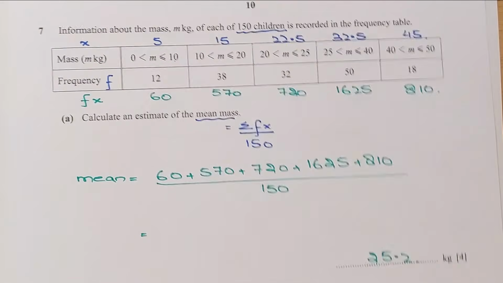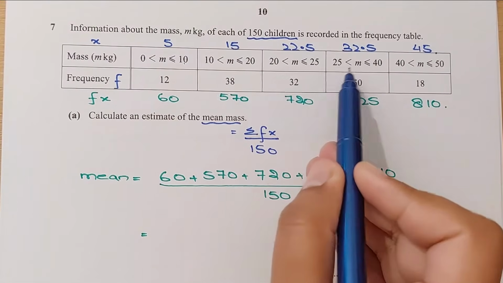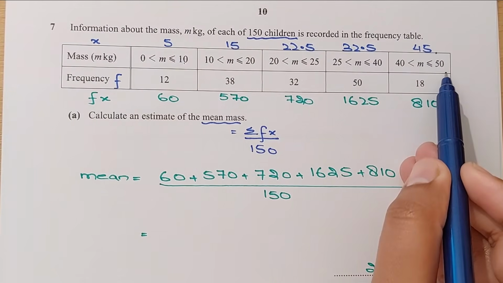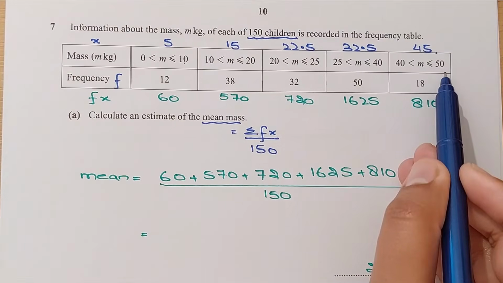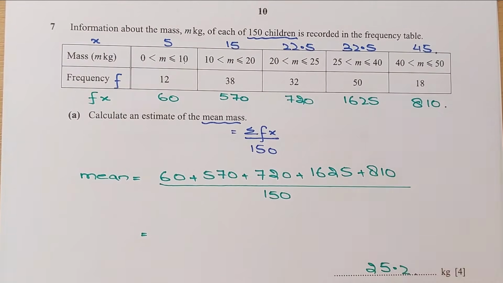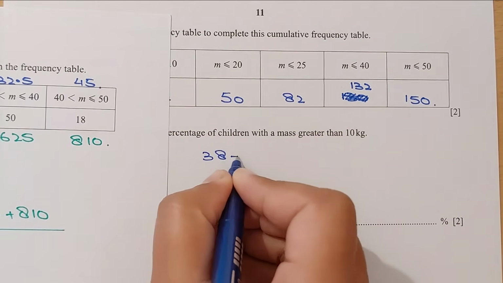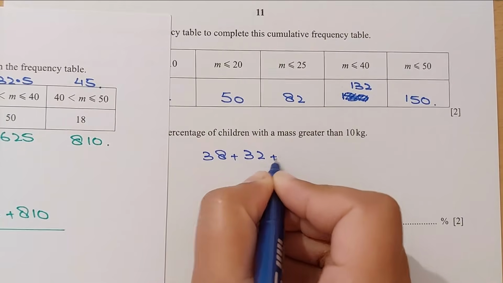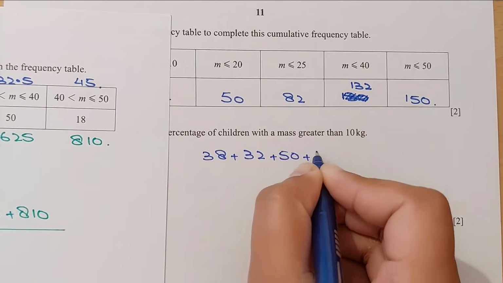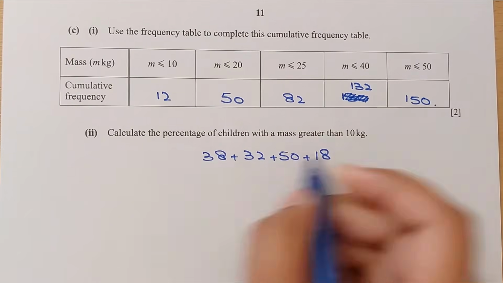The children having mass between 0 to 10, 10 to 20, 20 to 25, 25 to 40, 40 to 50. So the children having mass more than 10 are these children: 38, 32, 50 and 18, right? So let me add. So we have 38 plus 32 plus 50 plus 18. These are the children having mass greater than 10 kilograms.